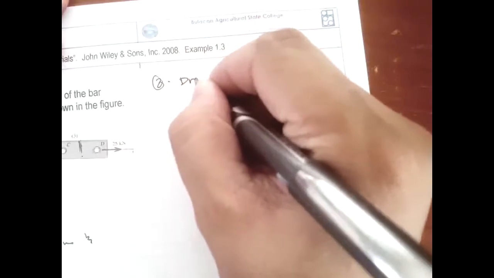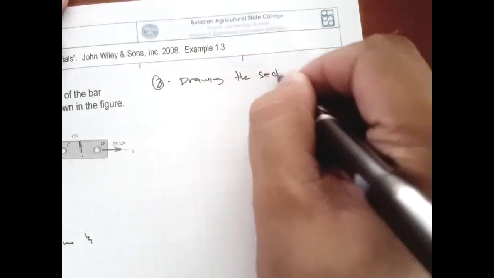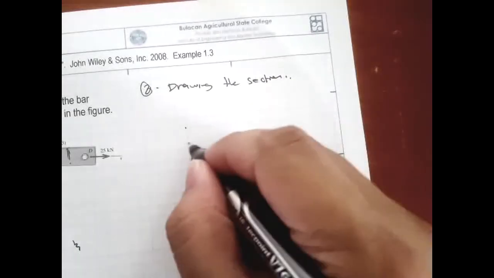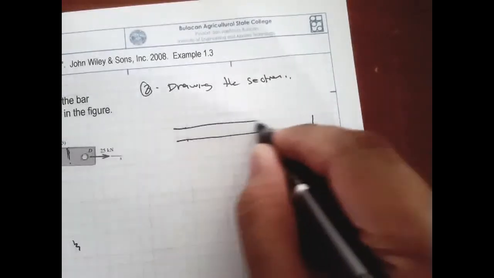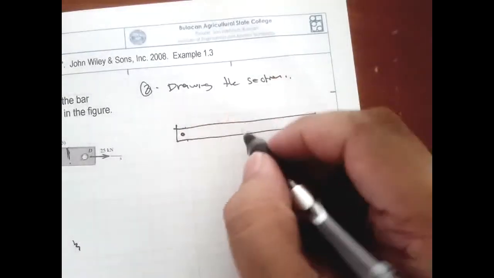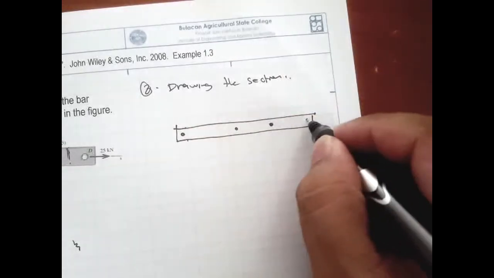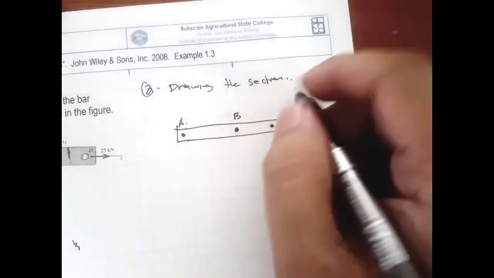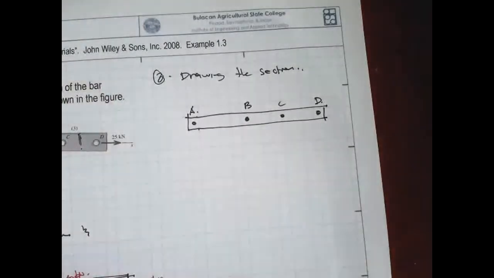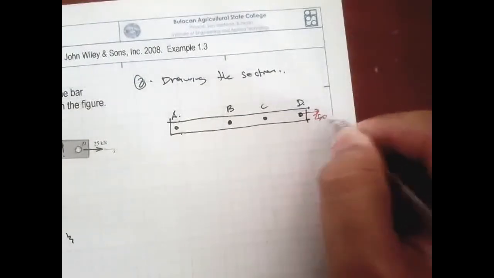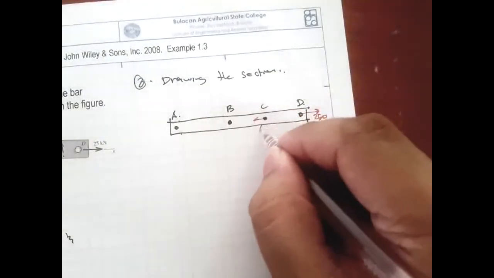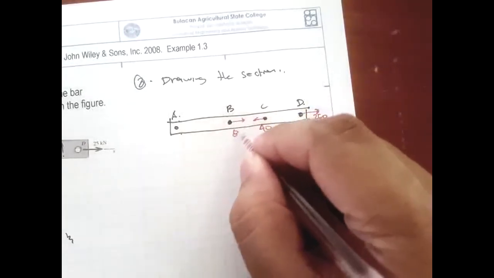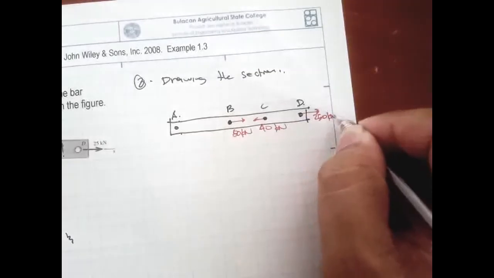Drawing the sections. Let's say this is point A, this is point B, this is point C, and this is point D. For the forces, we have 25, and right here we have 40, and this one is 80 kilonewtons.